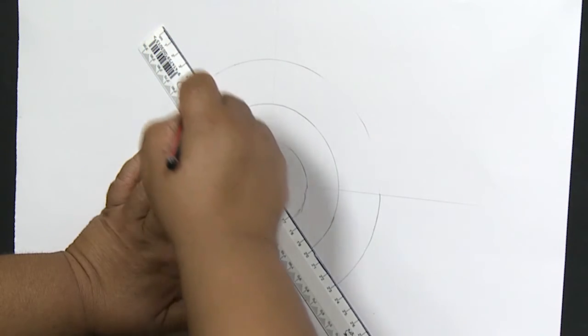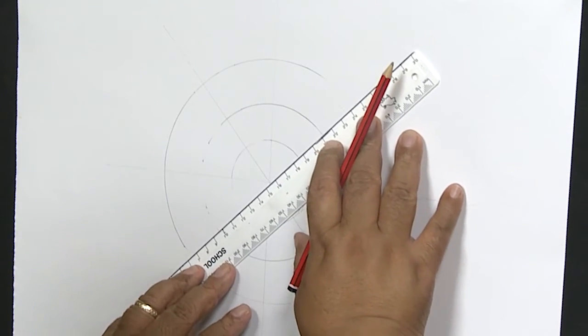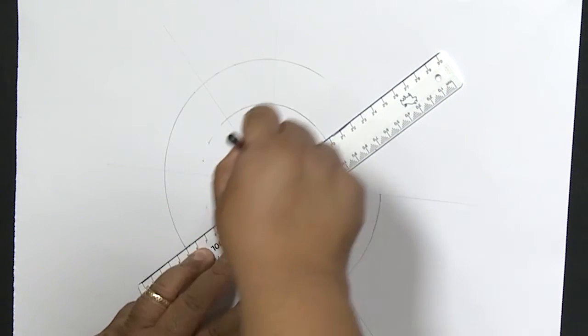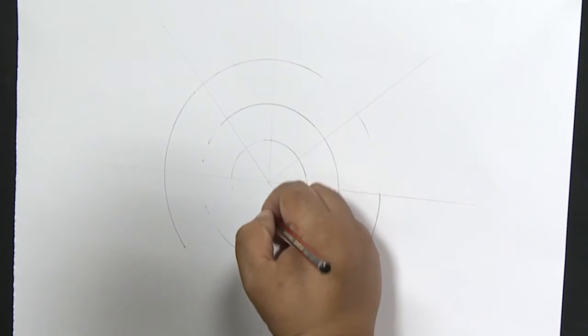Because when you are going to draw, you'll have to start from the center. And that is why we use a ruler. Always use a pencil before you use any other material or equipment.